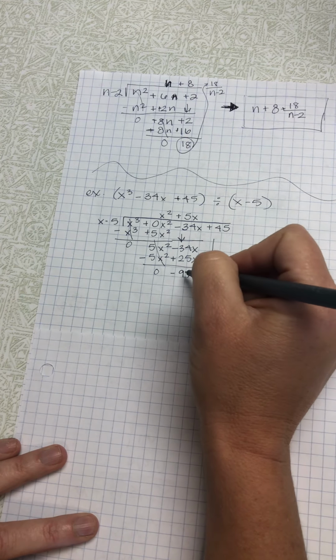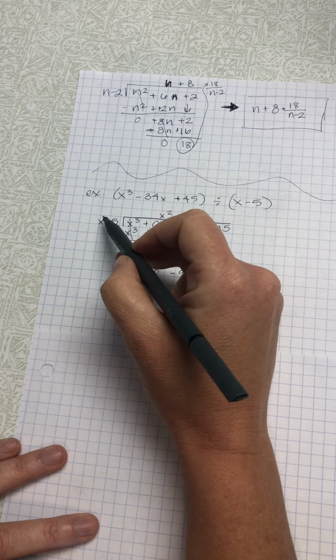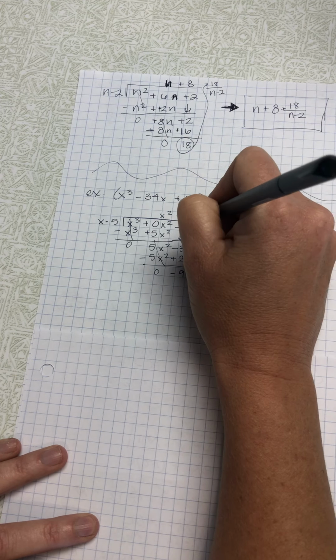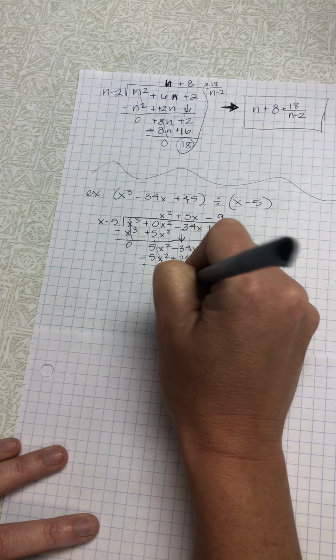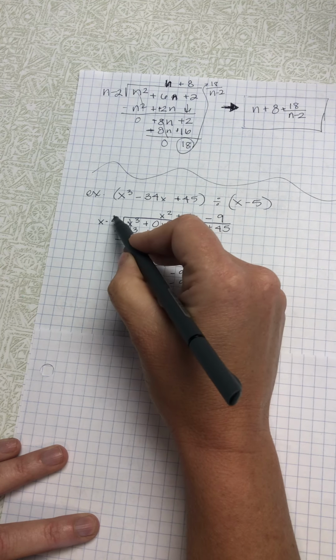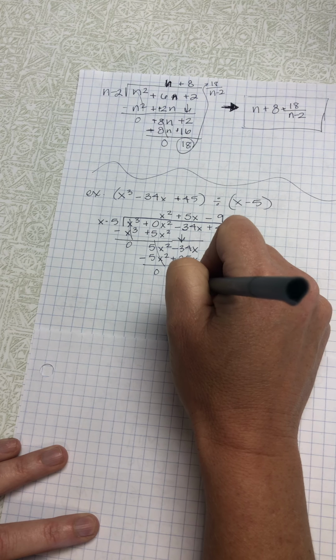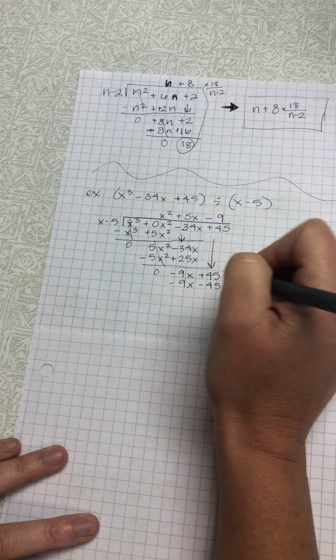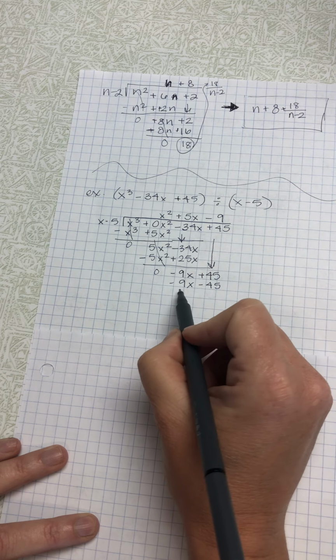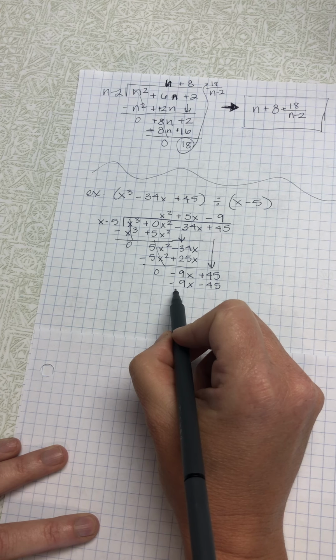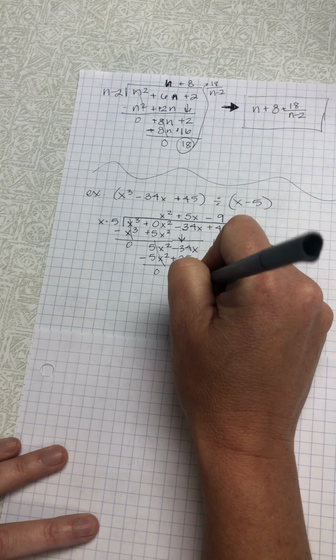Now I need to get a negative 9x, and I have an x, so I'm going to multiply it by negative 9. That will give me a negative 9x. Negative 9 times negative 5 is negative 45. Positive, sorry, I knew there was an error.